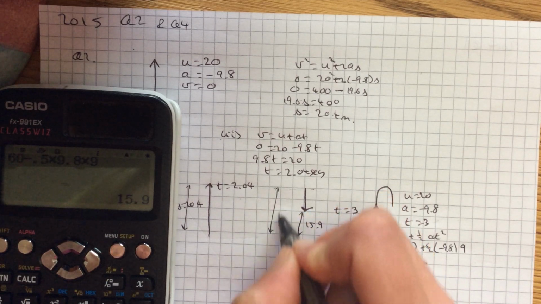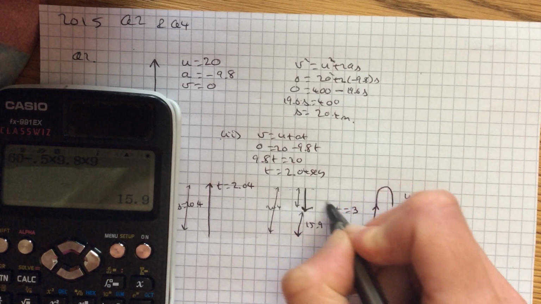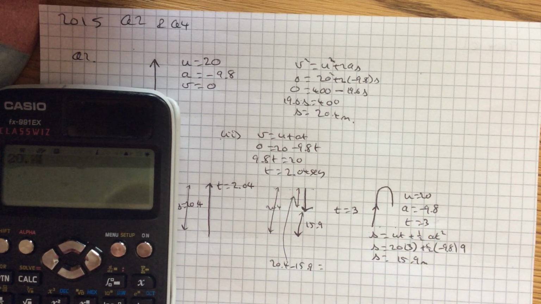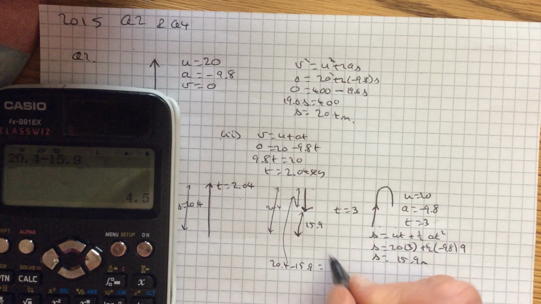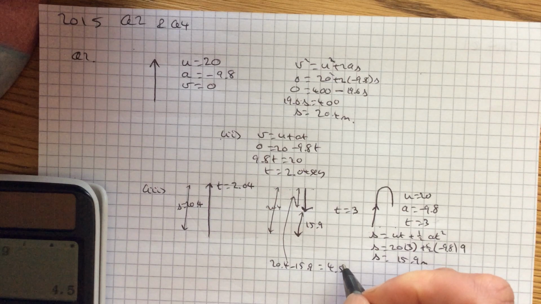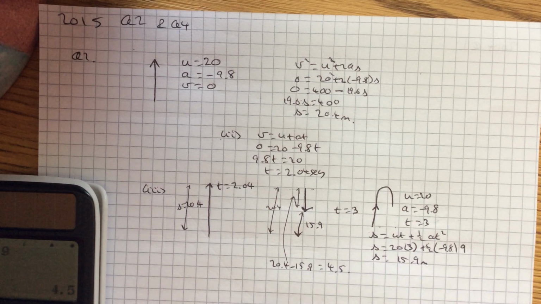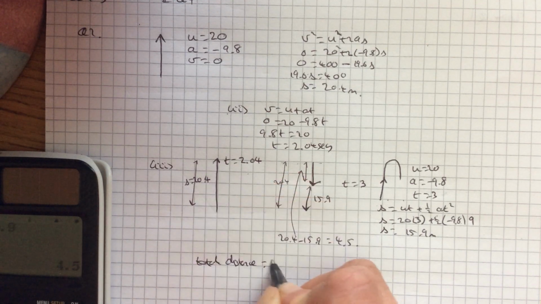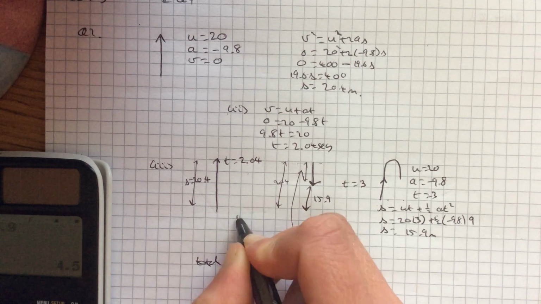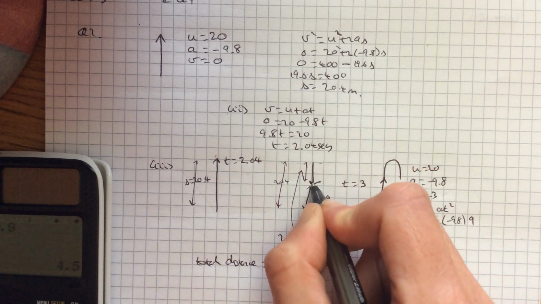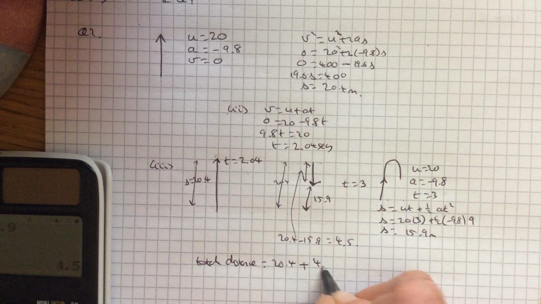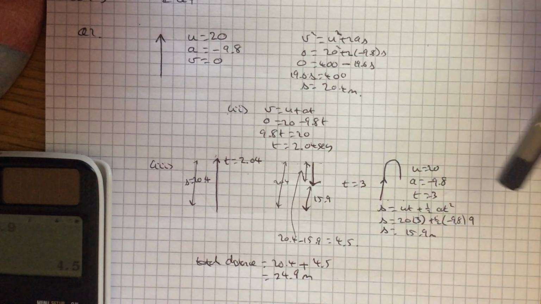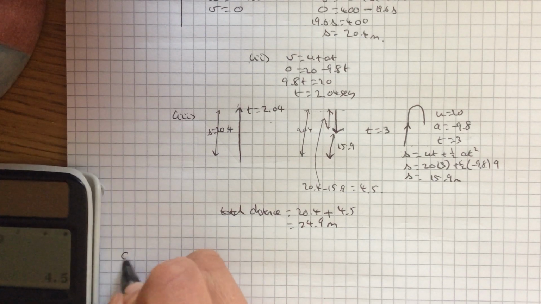Remember the total distance was 20.4. So this distance in here is going to be 20.4 minus 15.9, to give me 4.5. So the total distance the stone has gone is 20.4 up, and then it's gone down to here, and that distance it falls is 4.5, giving you a total distance of 24.9 meters. Okay, next one from that year.